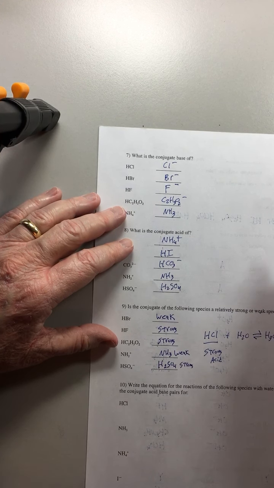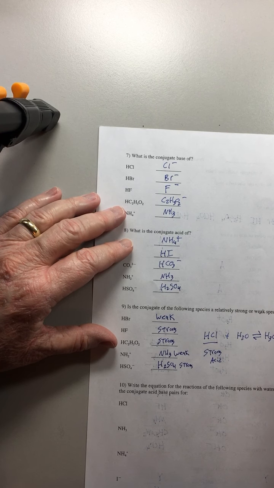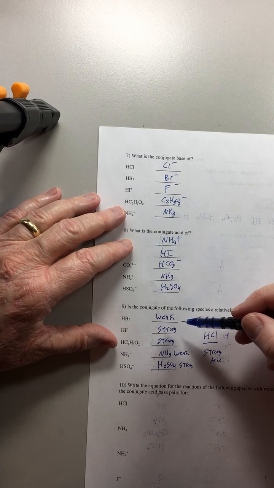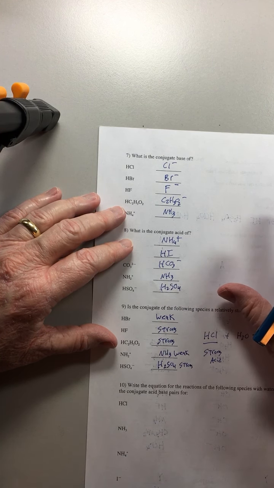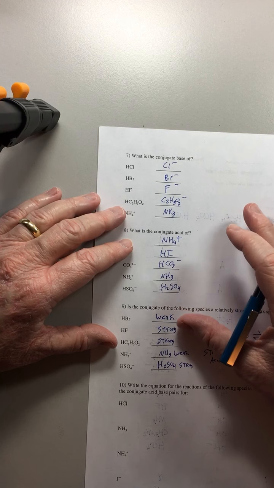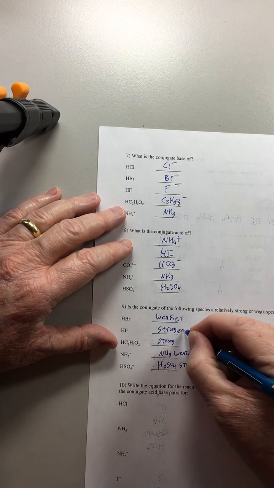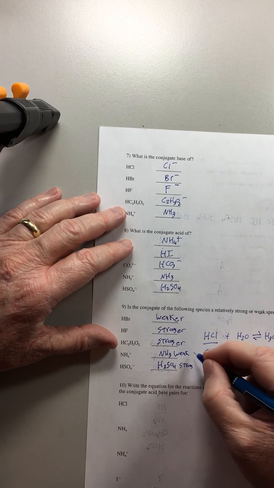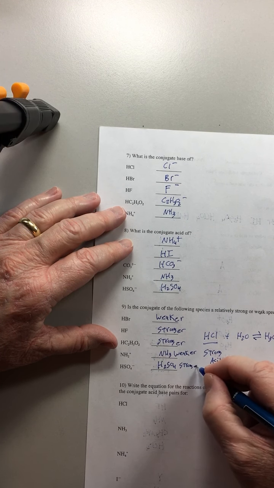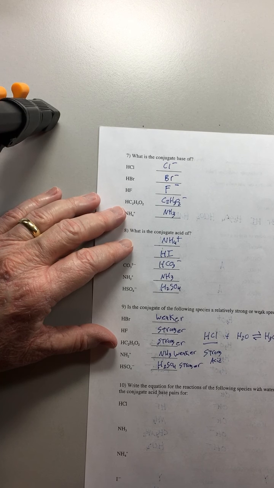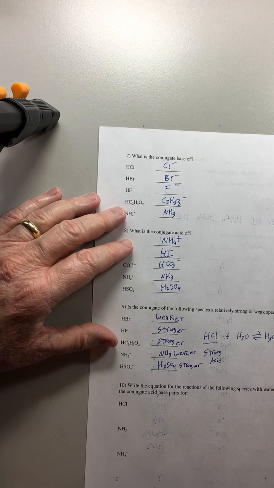Okay, now, one of the people that taught me this material always emphasized that we should not use definite descriptions like the word weak or the word strong, and that we should actually call things weaker or stronger. And that's actually a pretty good idea. So these are relative to each other.